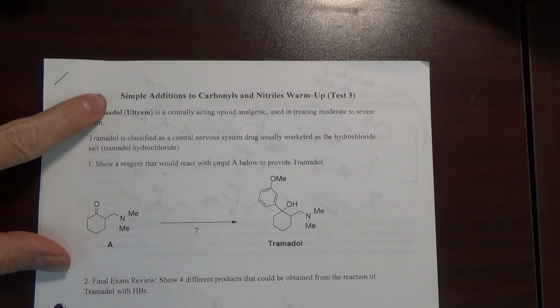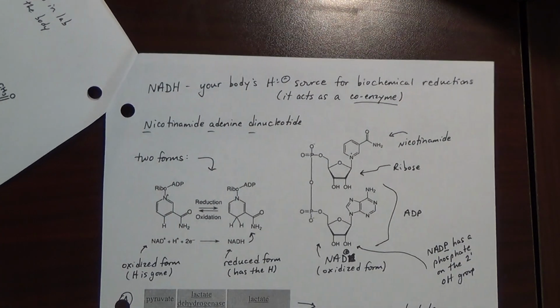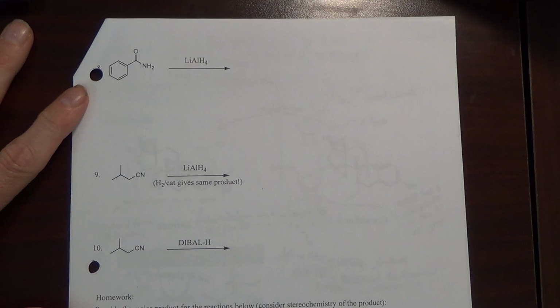Hi guys, in this video we will finish up the simple additions handout. And we'll pick up here with the reaction of this amide with LAH.